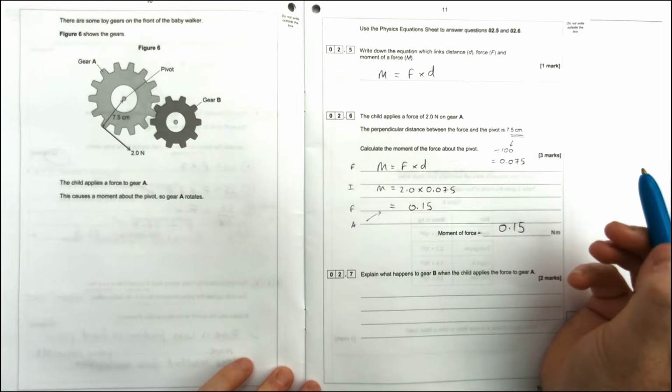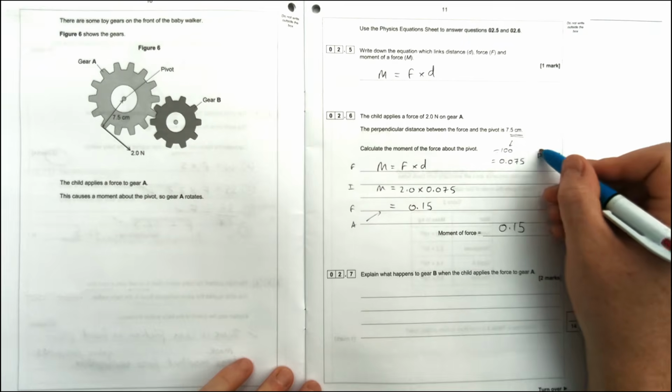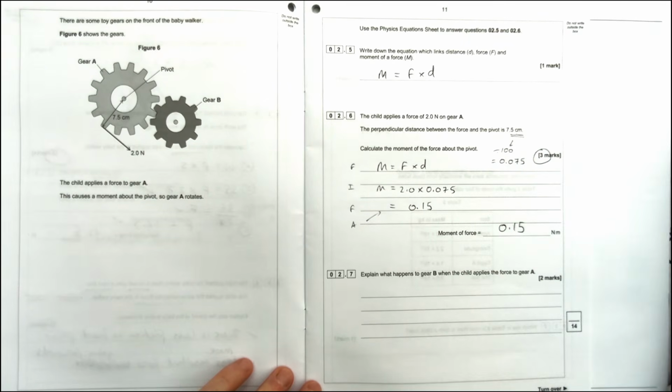If you didn't do this conversion, if you got 15, then you would have got 2 out of 3 marks as long as your working is clear, but that's what you need to get for full marks.